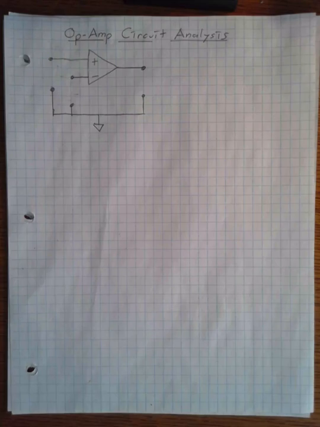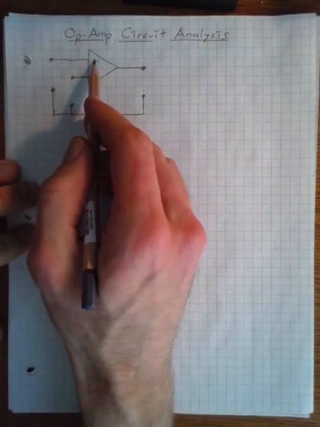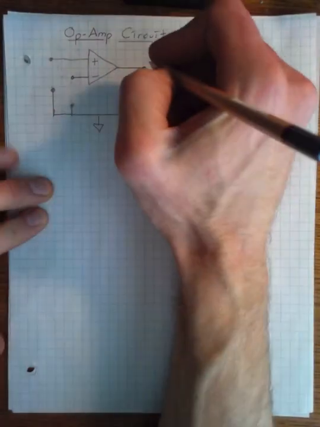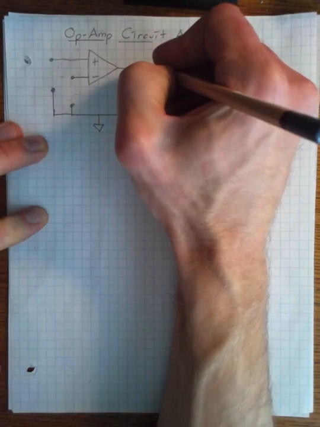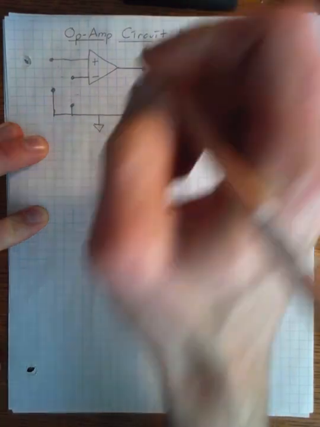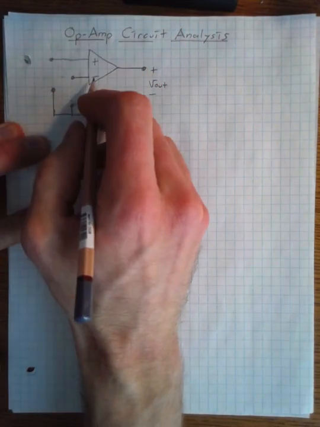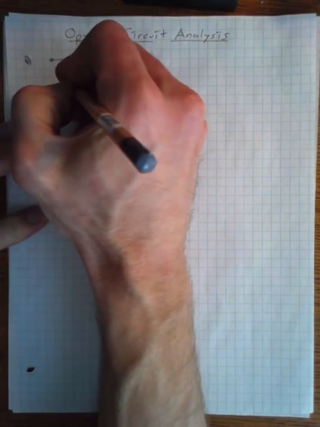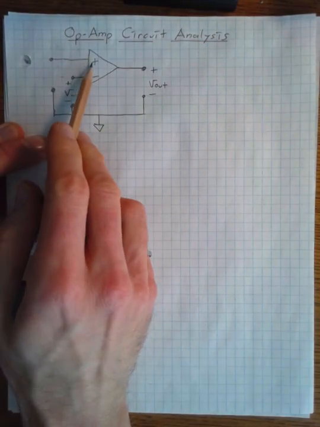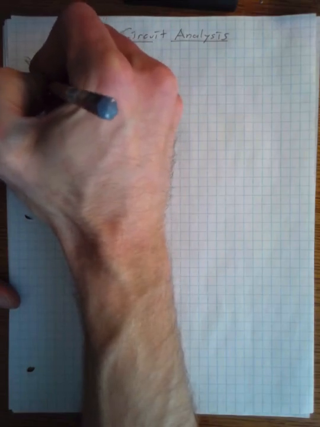And so what I've got here is a drawing of an OpAmp. Of course, we represent an OpAmp as a triangle with a positive terminal and a negative terminal. This is ground. And in this analysis, our output voltage between the output of the OpAmp and ground is denoted as V out. The voltage applied to the negative terminal, I'm going to denote as V minus. The voltage applied to the positive terminal, I'm going to denote as V plus.